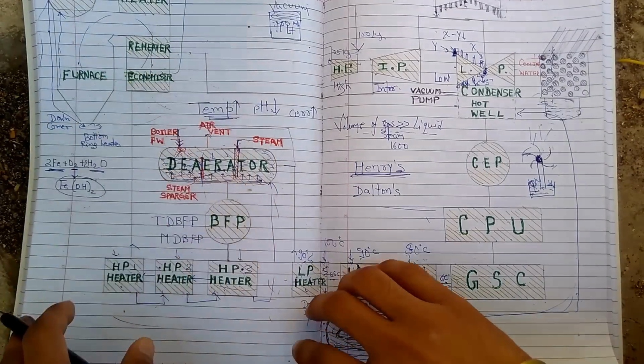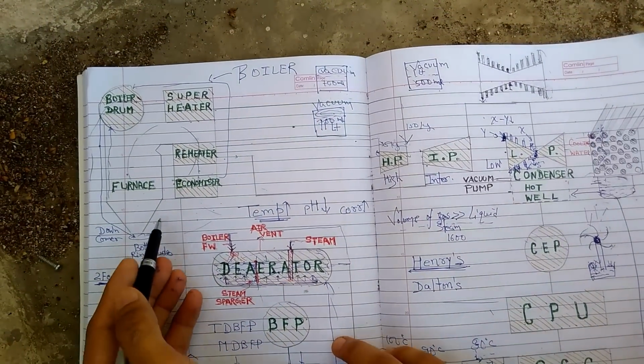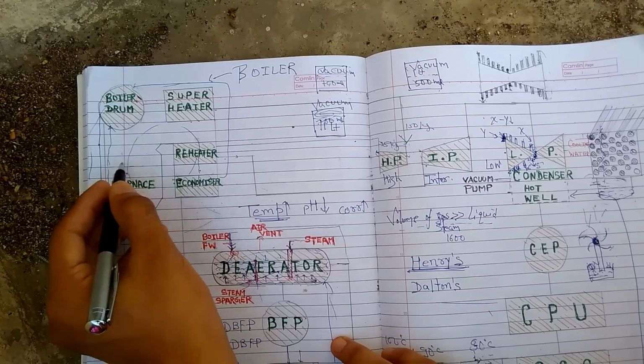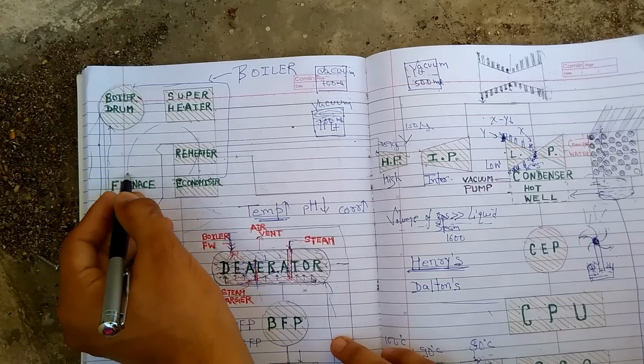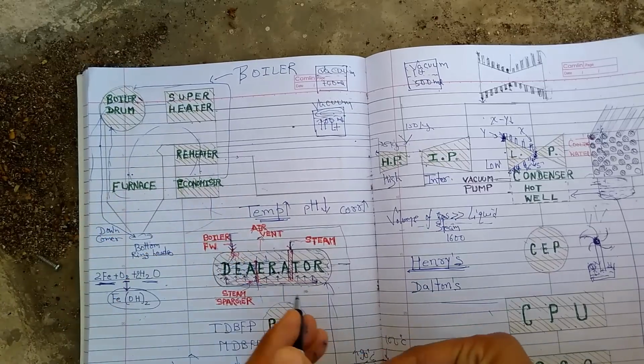This complete is my boiler section. In the boiler I have the economiser. Here I burn my fuel, and the flue gases go from here to here. This is the first pass of the boiler. This is the second pass of the boiler.